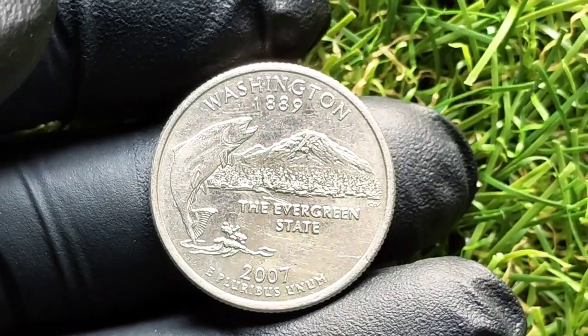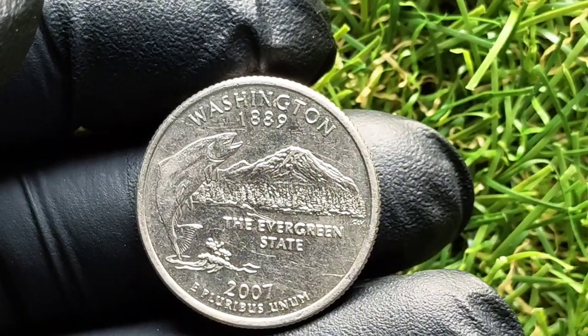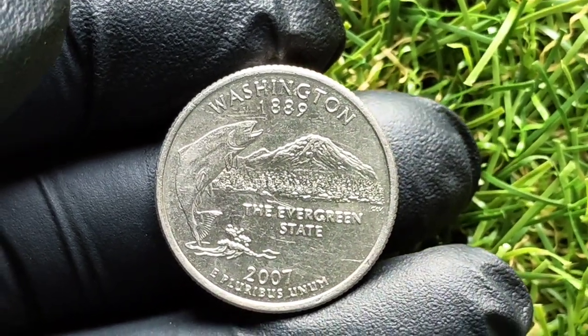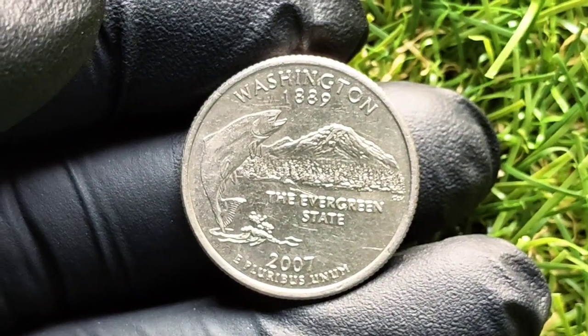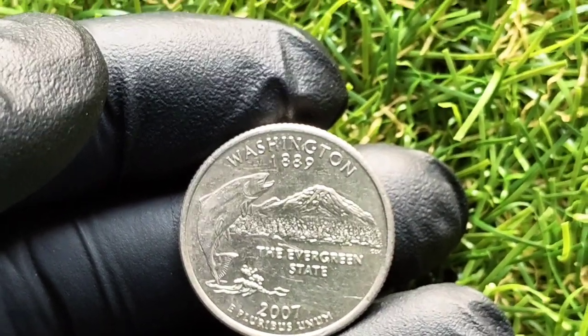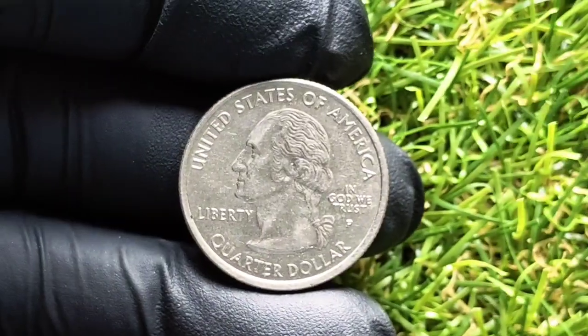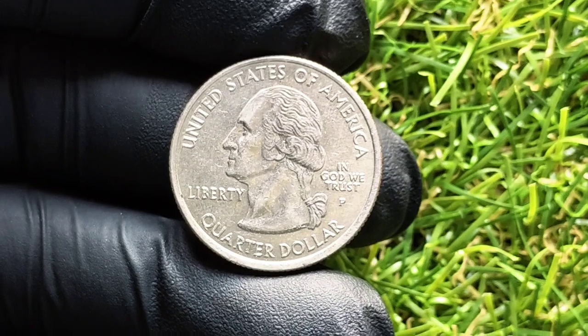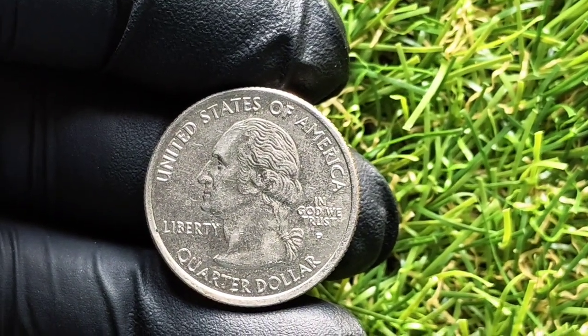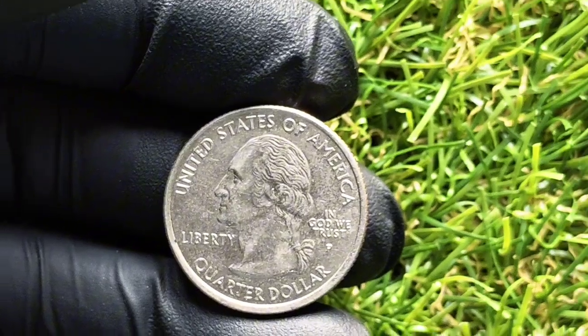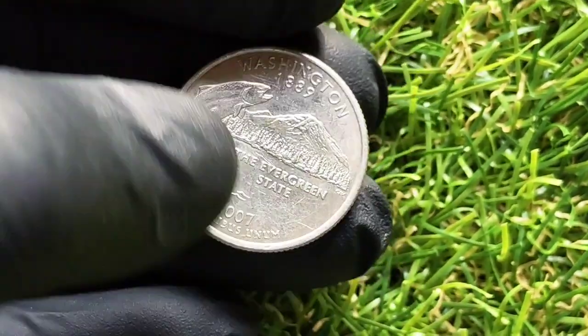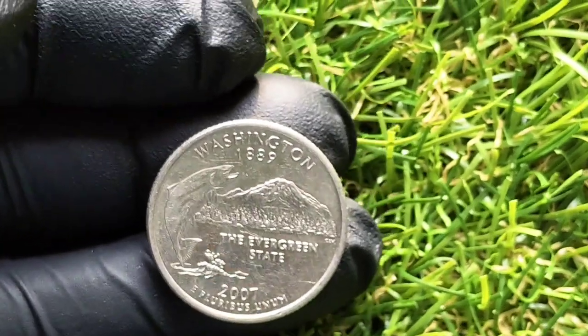Next on our list is the 2007 Washington State Quarter, a beautiful coin with an interesting history and some surprising rarity. The 2007 Washington State Quarter is part of the State Quarter series and was the 42nd coin in the program to be released. But there's more to it than just its design. Let's break it down.